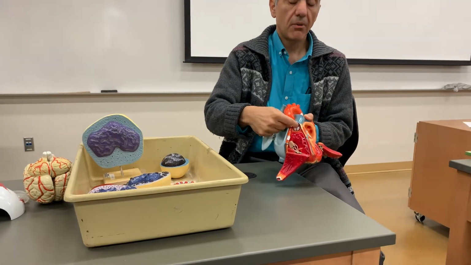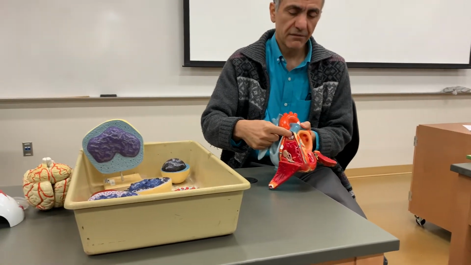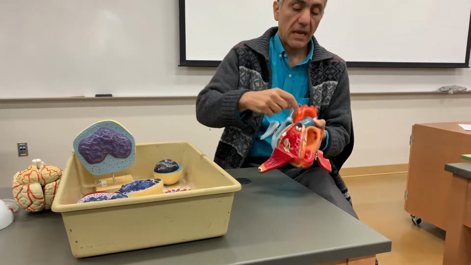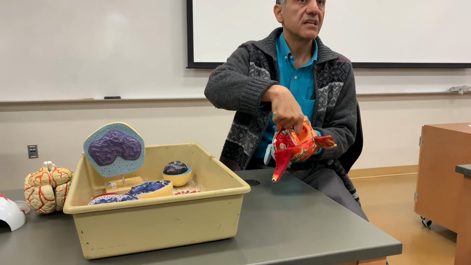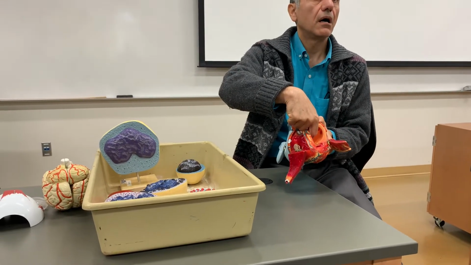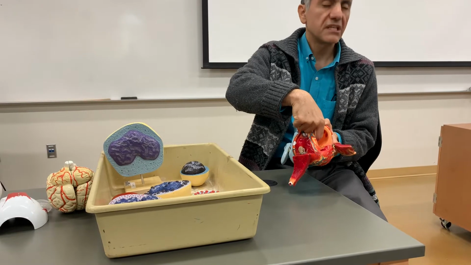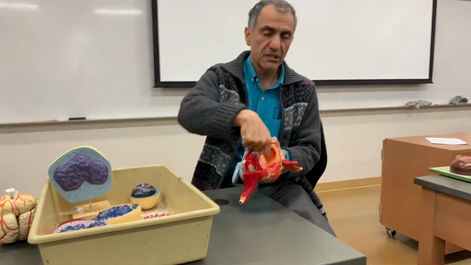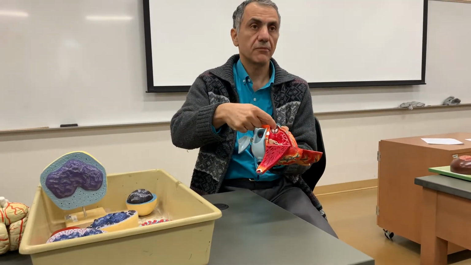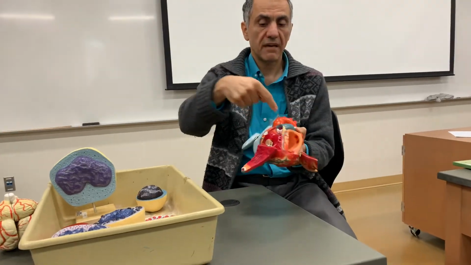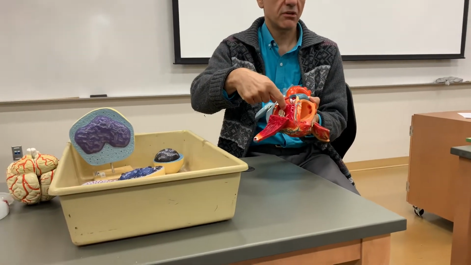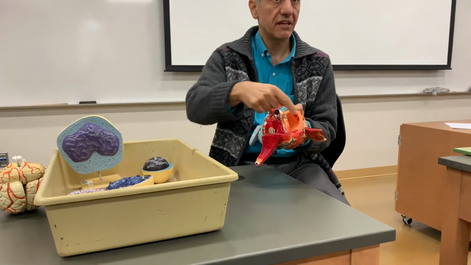Pulmonary artery, pulmonary semilunar valve. Aorta, aortic semilunar valve. So: aortic semilunar valve, pulmonary semilunar valve, right atrioventricular valve, left atrioventricular valve.